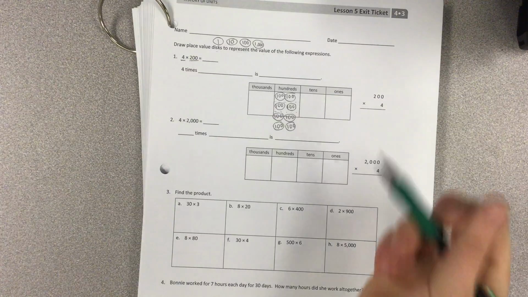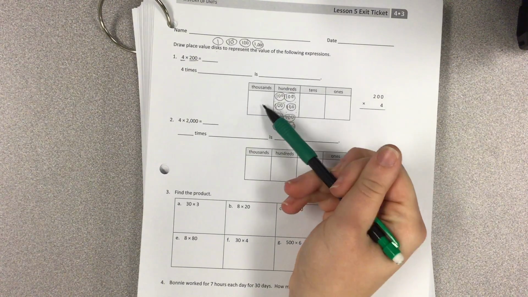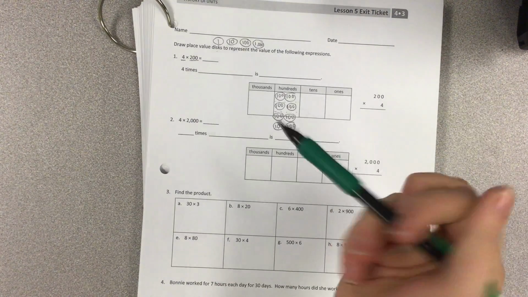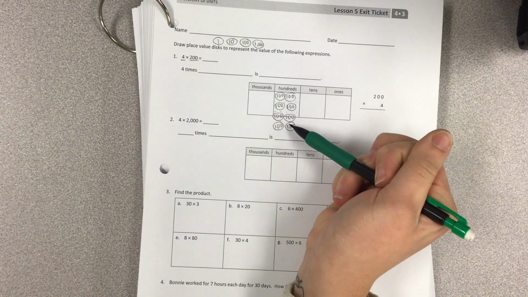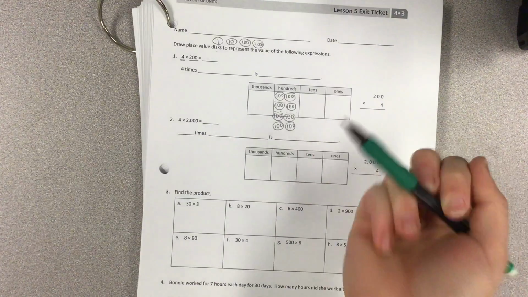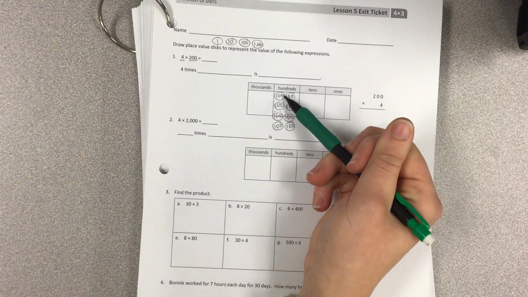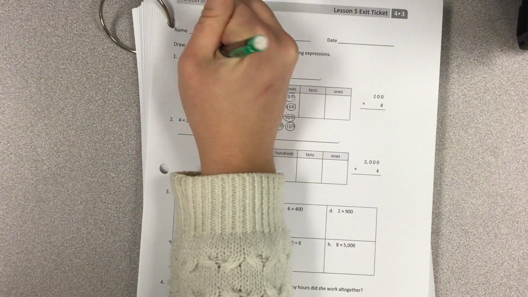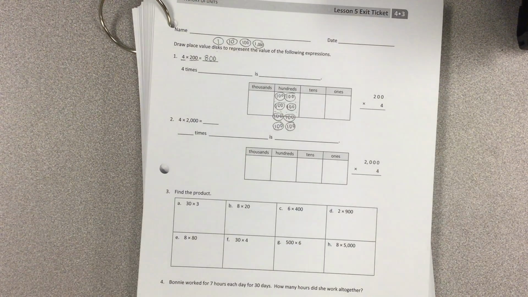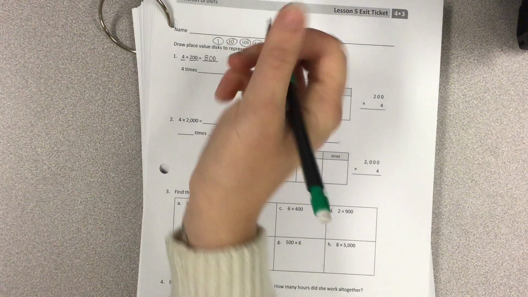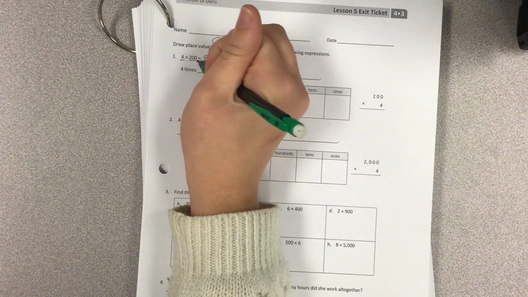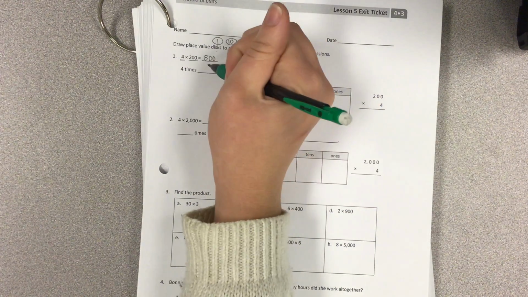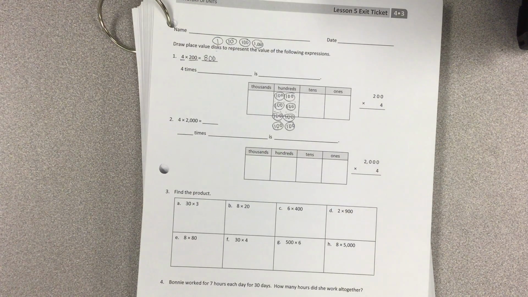Now I know as soon as I make a group of 10, I have to carry over to the next place value. So real quick, I'm just going to make sure I didn't do that. 1, 2, 3, 4, 5, 6, 7, 8. Okay, great. I didn't make any thousands. I only have 8 groups of 100, also known as 800. I can also use my mental math skills to know that 4 times 2 is 8. And the 2 zeros at the end of the number 200 will go at the end of my product, creating 800.